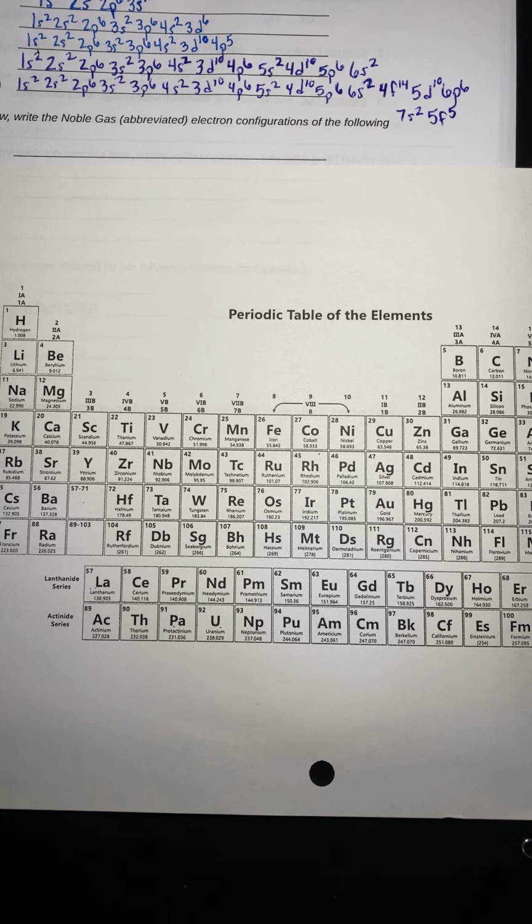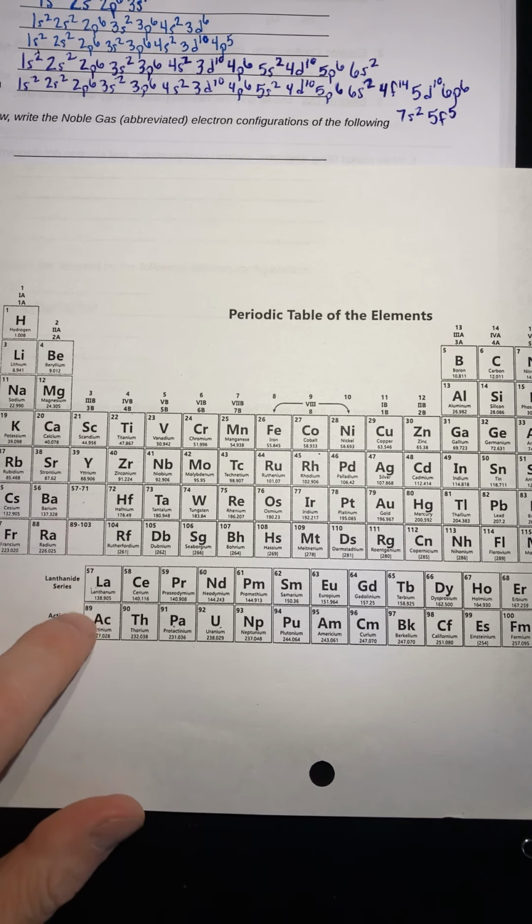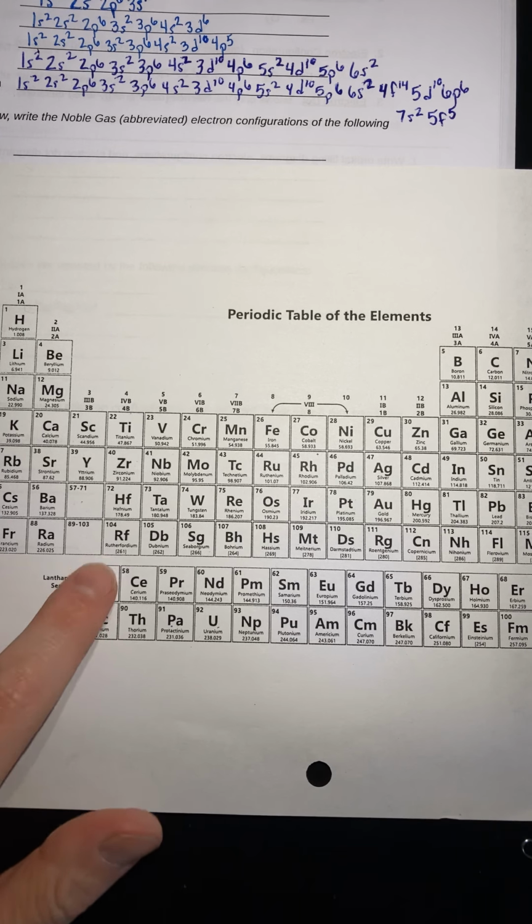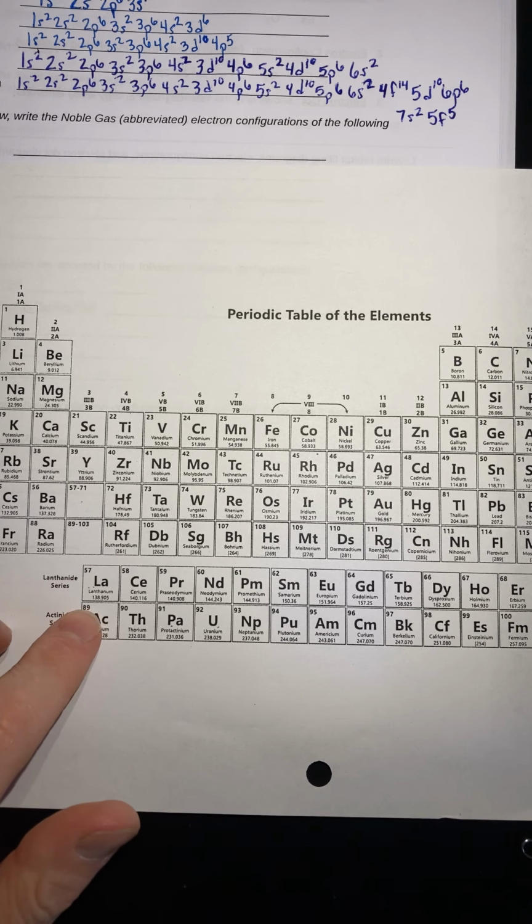Count 57 and 89 as lanthanide and actinide. Wouldn't that equal 15 different electrons? Don't read too much into that. Here they're going to count as F sublevel elements.